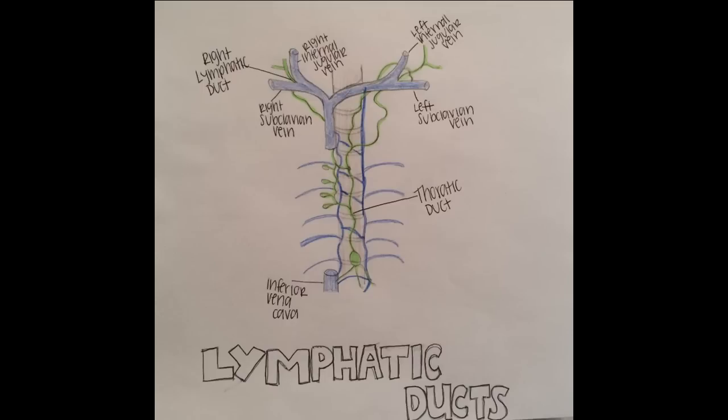The thoracic duct is the main vessel of the lymphatic system, passing upward in front of the spinal cord and draining into the left internal jugular and left subclavian veins. The right lymphatic duct is a short vessel that receives lymph from the right side of the head and empties into the right subclavian vein at its junction with the internal jugular vein.